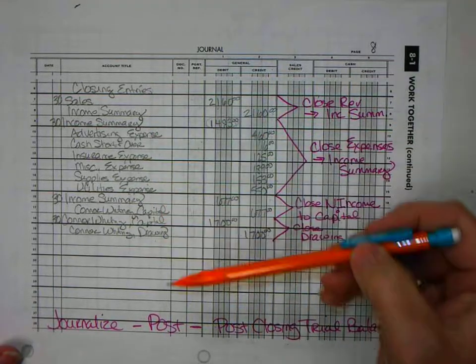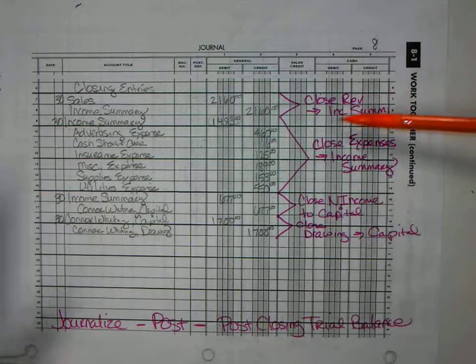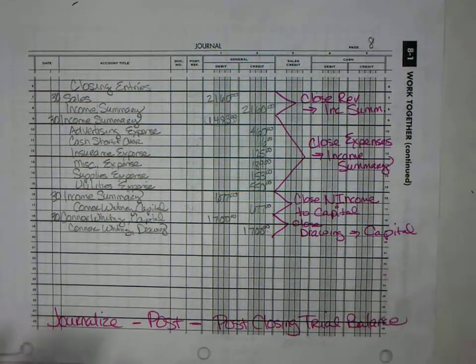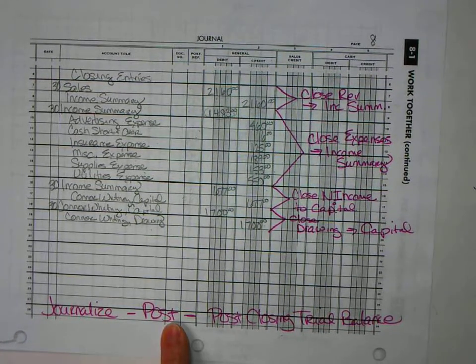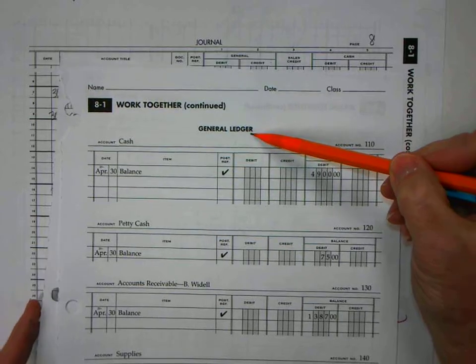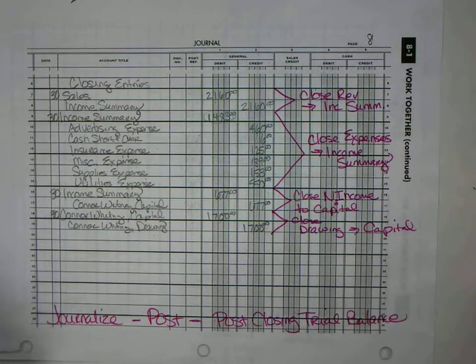Together here, we've got our closing entries, we've got notes explaining each of the 4 different transactions for the closing entries. And now, once we've journalized, then we're going to post. Okay? And so you've got in your working papers, you've got your general ledgers. And so now we just need to go through this list and post it like we always have.